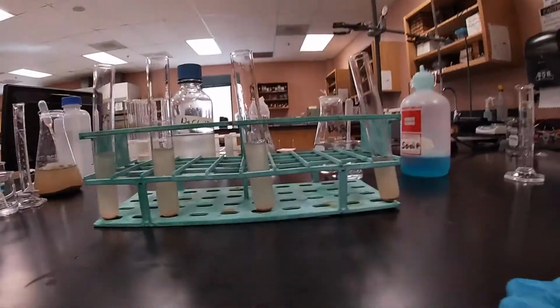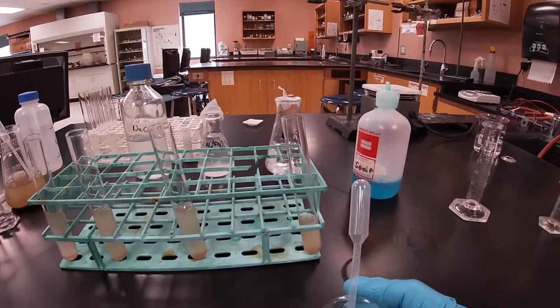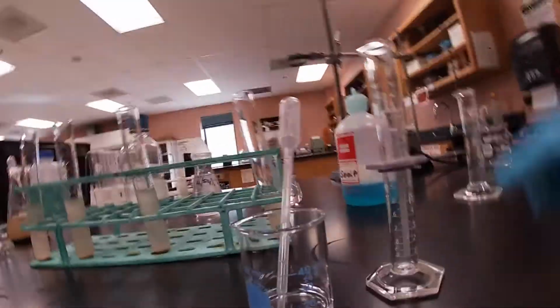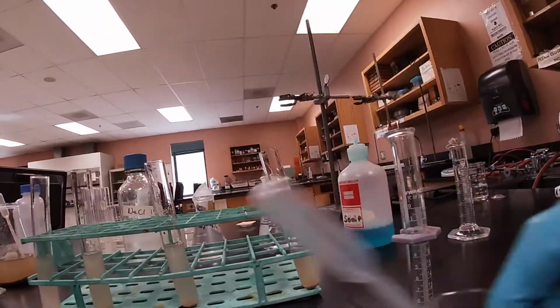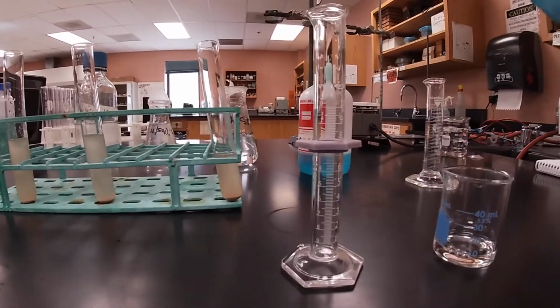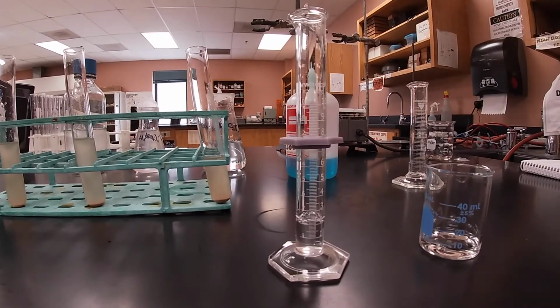And then we'll continue with our last one, which is our sodium sulfate. Here we'll get our last graduated cylinder. And here we'll record. We'll continue with our additions of 5 milliliters.